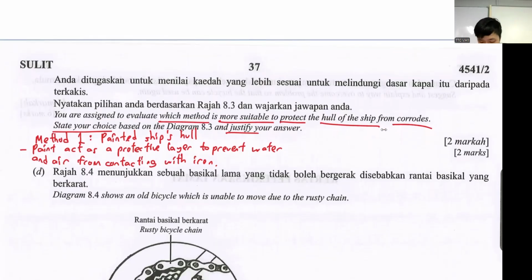Or method two. Of course, paint is not the best for ships because it cannot resist water, right? But that's why if you are scared, then you choose method two, which is you add zinc block. Why? You can just say that zinc is a more electropositive metal. Zinc is more electropositive than iron.